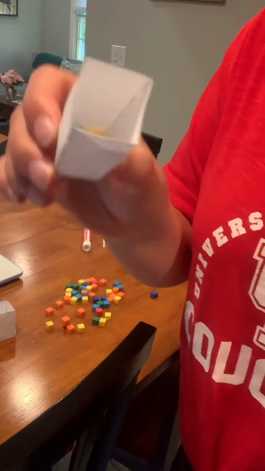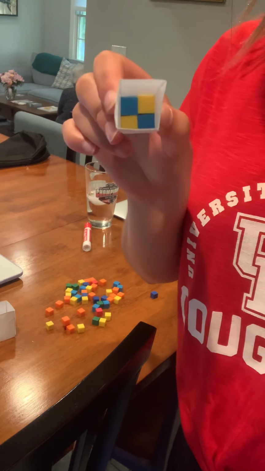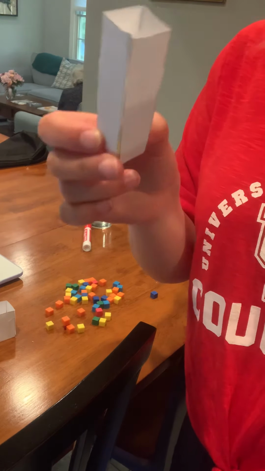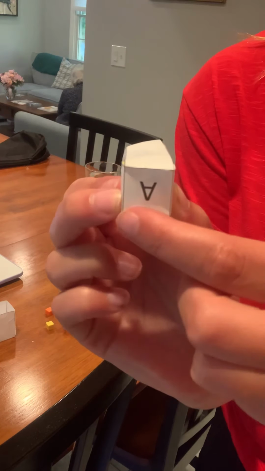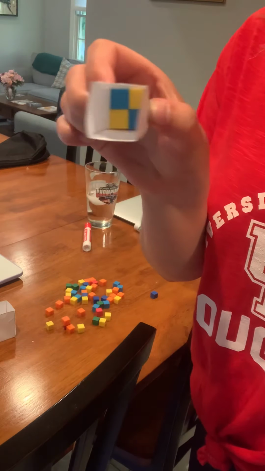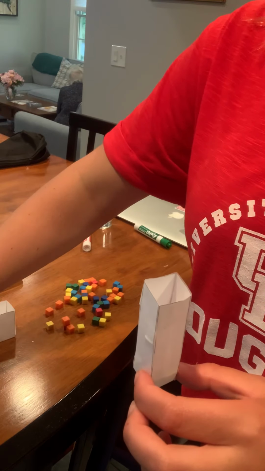Okay, just like that. So there's 4 there, right? You can see them right there, the yellow and blue. That makes 1 layer. So if I wanted to find the area of solely this side, this square, it would be 4, because I have 4 of those fitting in there. Okay? So now, moving on to my next thing.